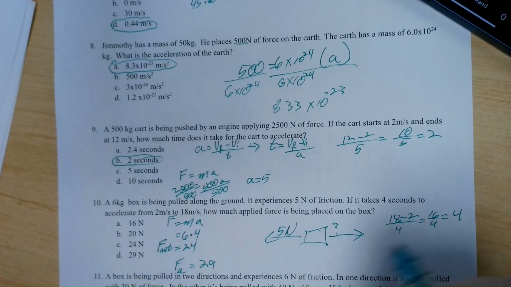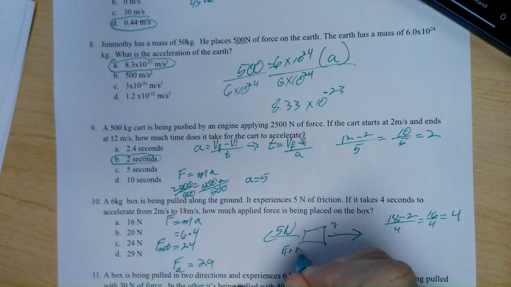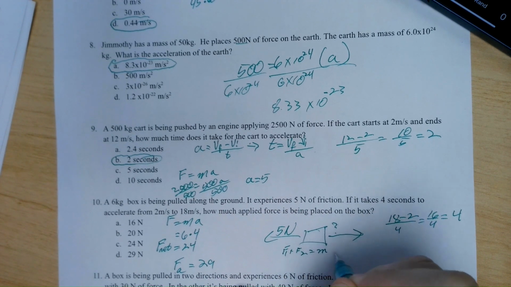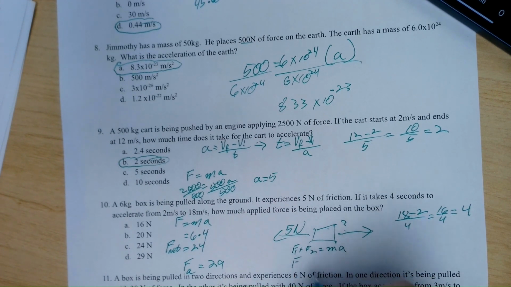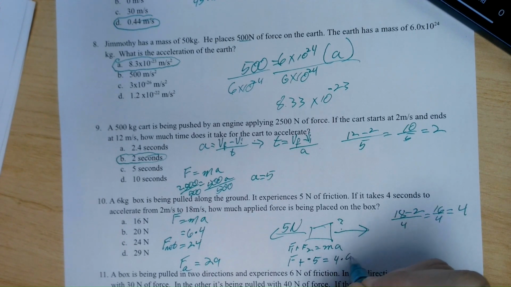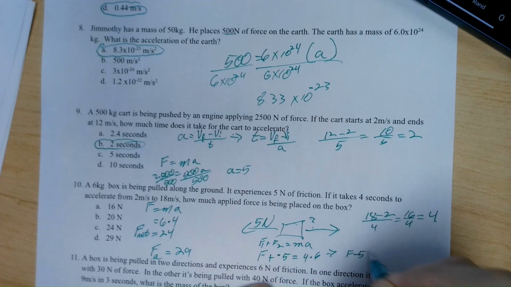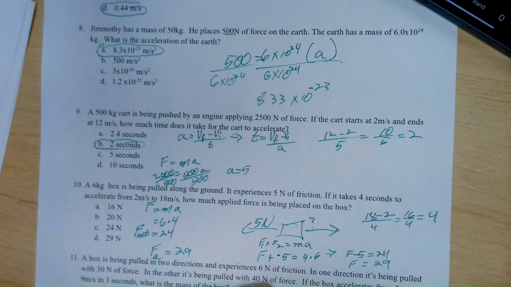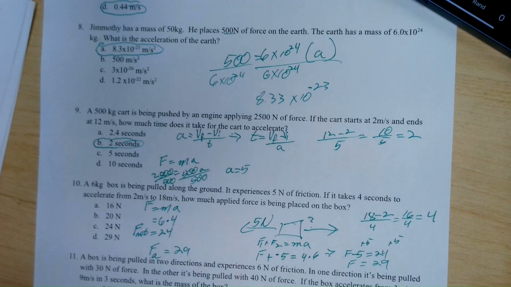If you want to do this sort of another strategy, then we can do it this way. We can do our force 1 plus force 2 equals mass times acceleration, in which case we have an applied force, which we don't know, plus a negative 5 is going to equal our acceleration of 4 times 6. So that is going to be F minus 5 equals 24. F is equal to 29. Right, I'm just adding 5 to both sides. Right, so there's 2 ways to solve that particular problem.